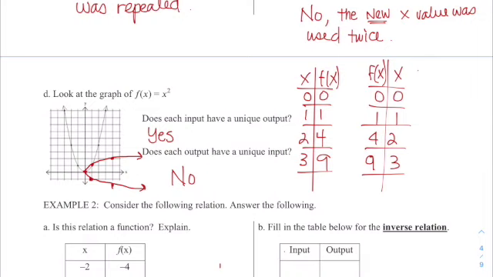So my 0, 0 stayed the same, my 1, 1 stayed the same. But notice my 2, 4 becomes 4, 2. My 3, 9 becomes 9, 3 because that's how you do an inverse. Now once I graph this second one, which is the inverse, I get the parabola on the top. So I know the parabola is going to go this way. So therefore, if I run the vertical line test, it's going to be a no. So that's not letter D.